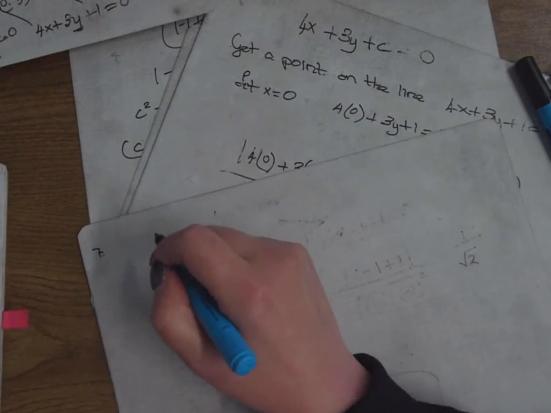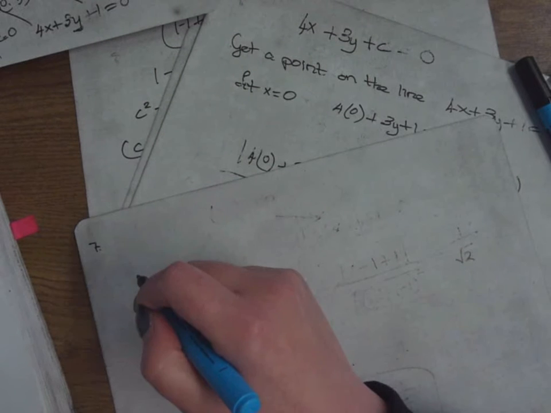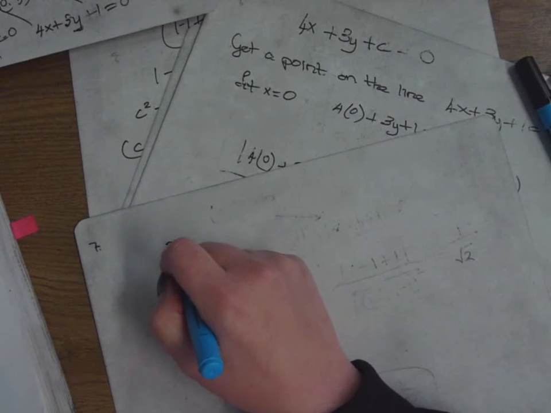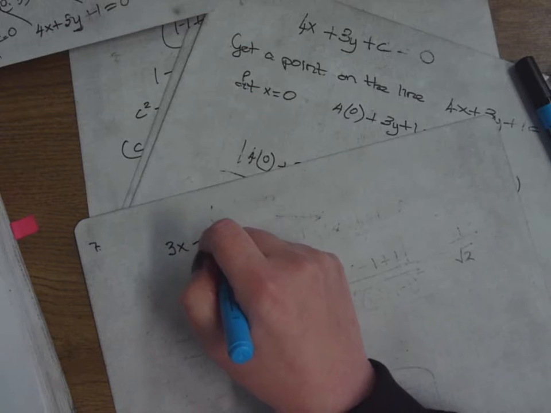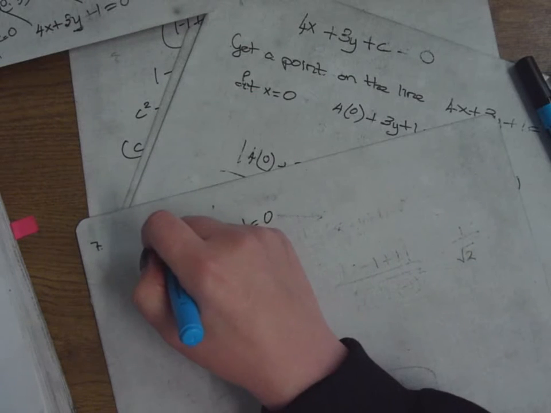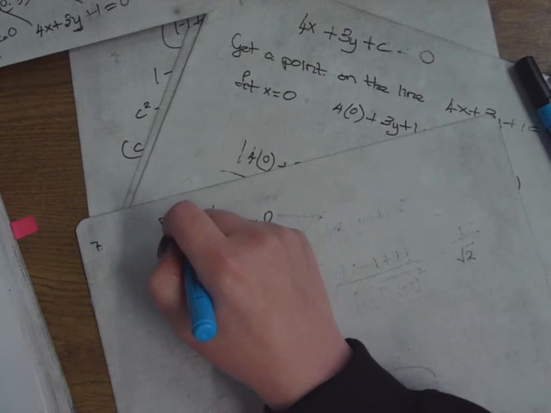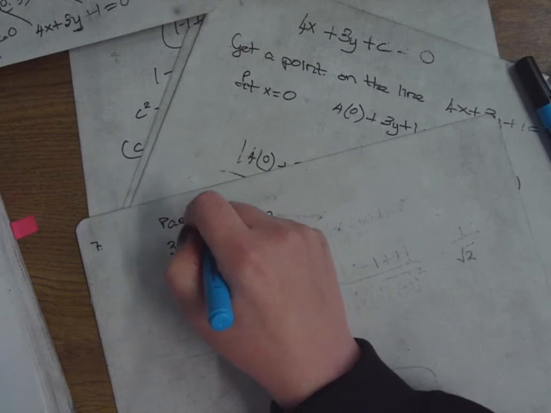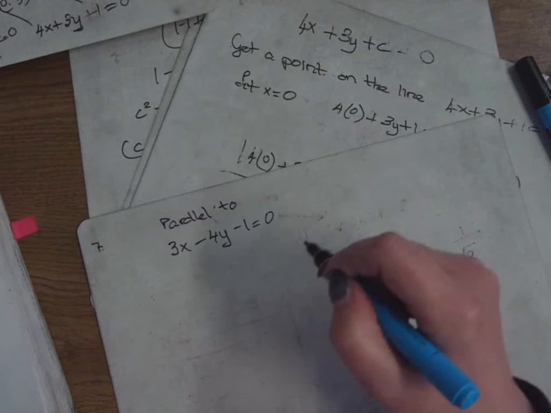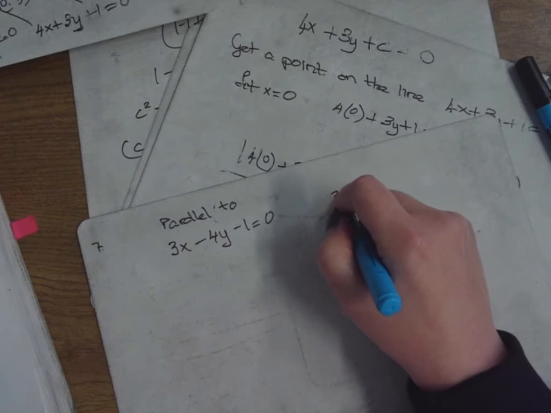So you want to write down the equation of two lines that are parallel to 3x minus 4y minus 1 equals 0, and they are 3 units from it.